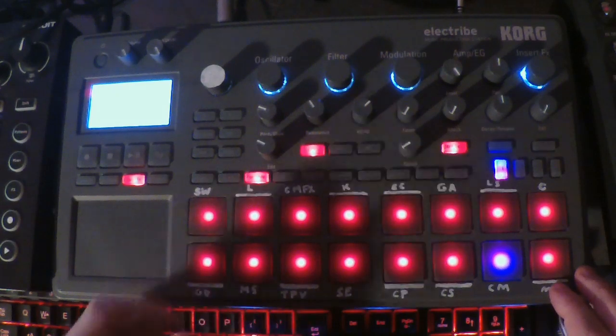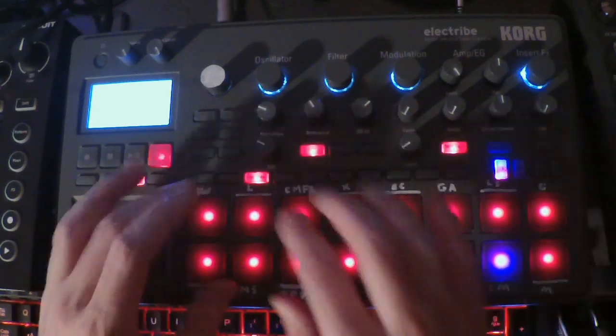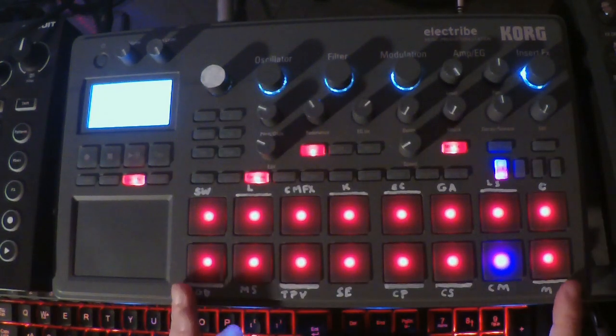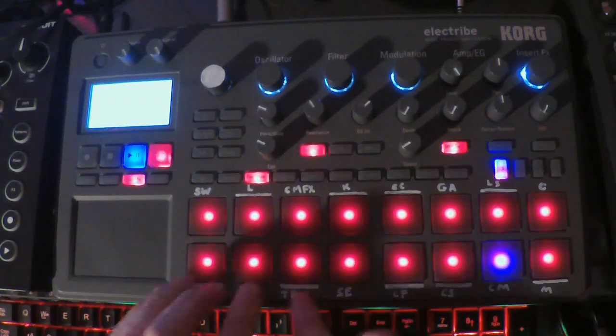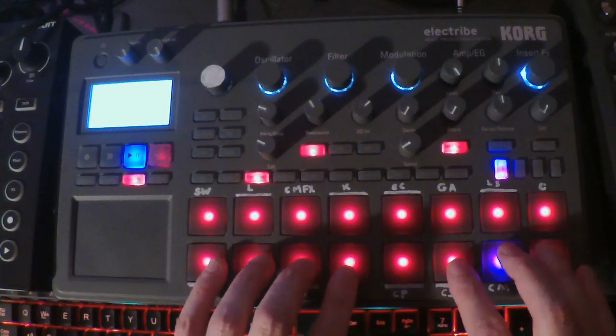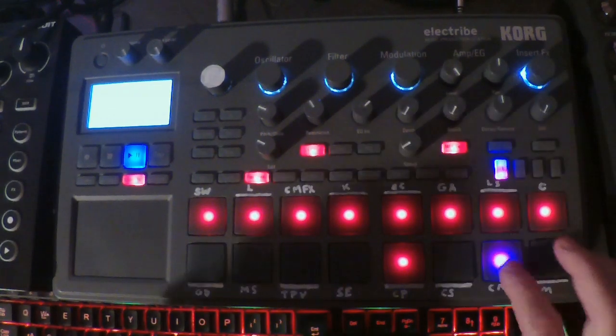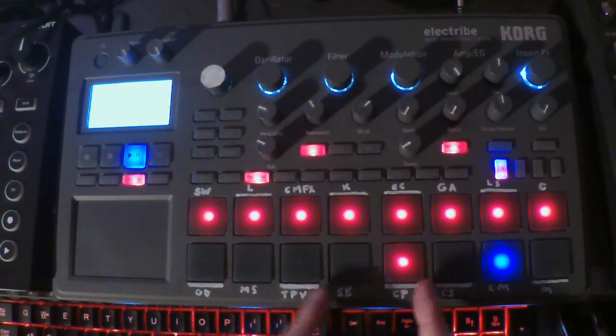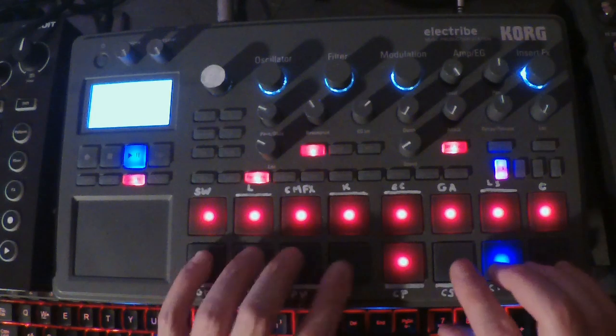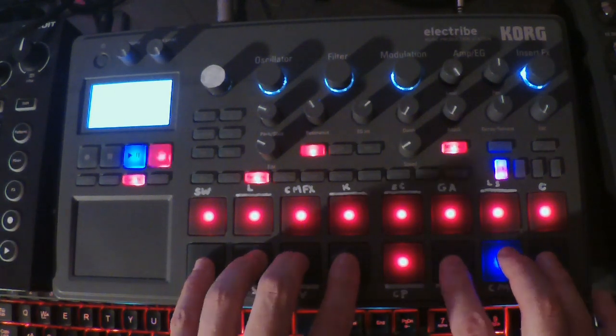Let's go in part mute here. When I press that, we're still looking at all the different parts here. And let's say we want to turn off everything except for the hi-hat. So let's just do that. So that just muted all of those parts, okay? Let's turn them back on.